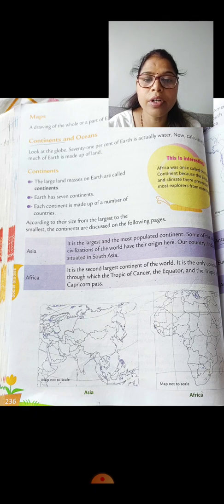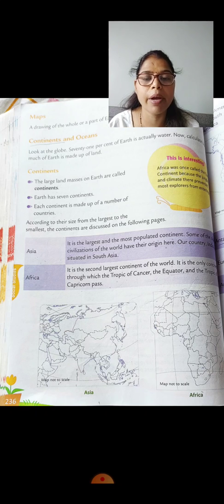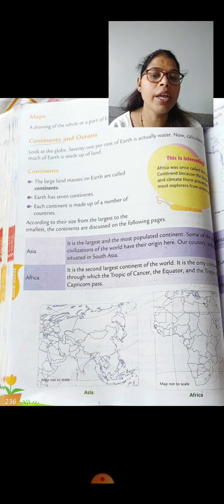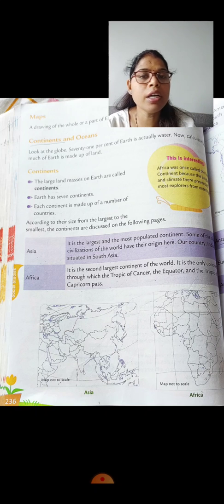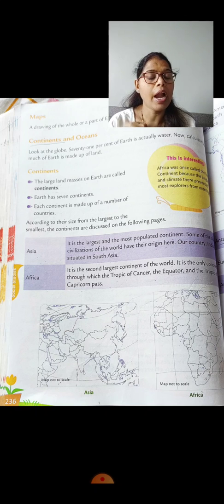So look at the picture of Asia, the map of the Asia continent. The first picture is of the Asia continent. Okay, in this Asia continent, see our country India, which side is it on? The south side. So our country India is situated in South Asia, and our continent is the largest and most populated continent in the world.